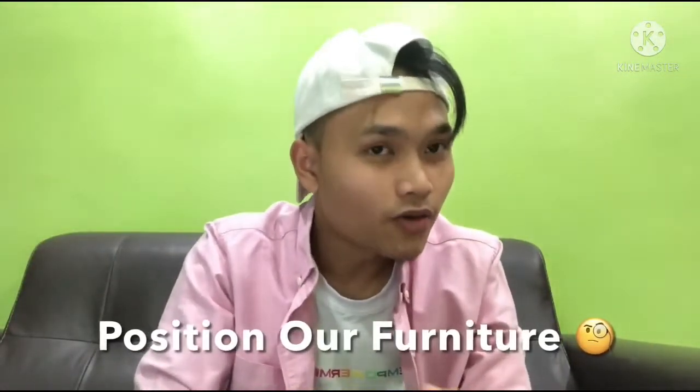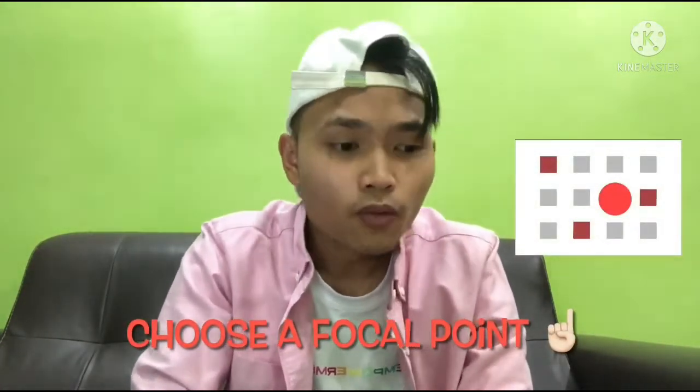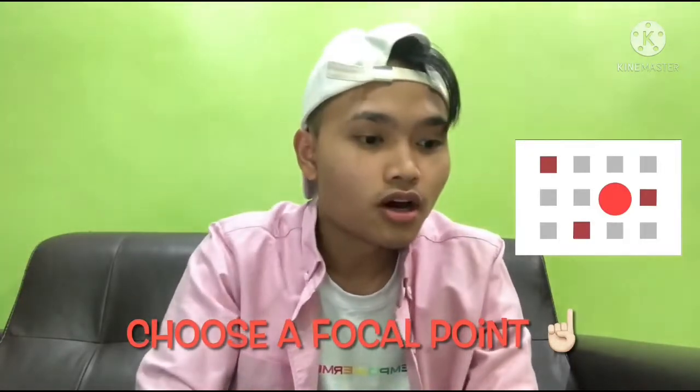We can go to the next point, which is positioning our furniture. In this point, I can share with you guys 3 basic steps in the process to position our furniture. Firstly, we can choose a focal point. We cannot underestimate the advantage of a focal point in a room. We have to find the best focal point so that we can easily place our other stuff such as a television, table and something else. So once you have chosen a focal point, try to make a decision and try to stick with it.